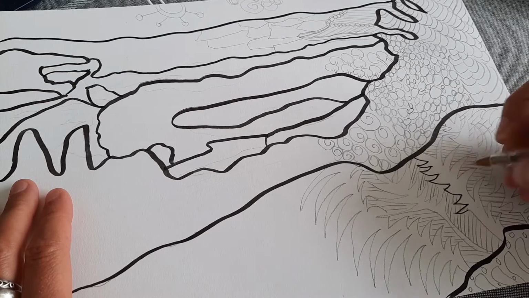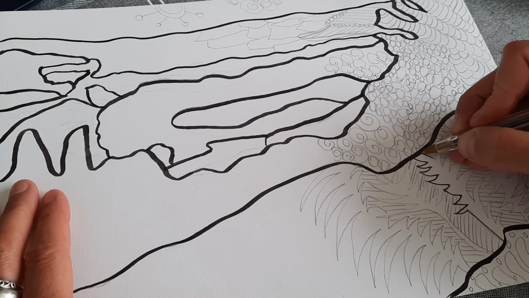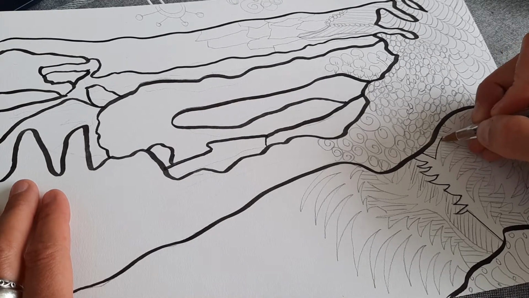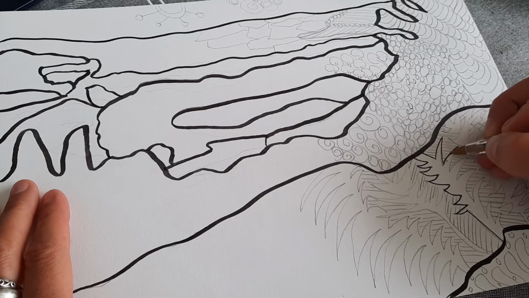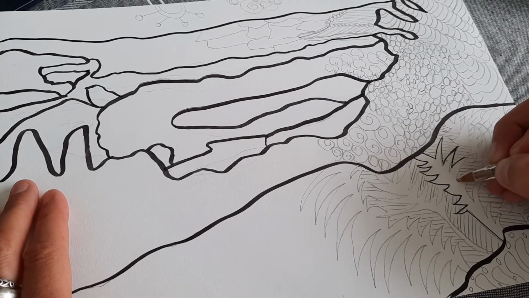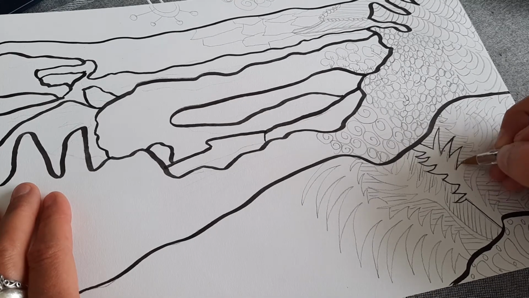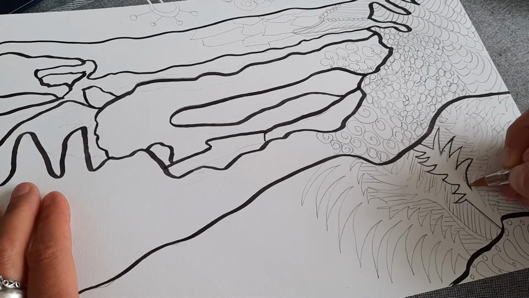If you've got one of those at home, that would work a lot better, because with a black fine liner, can you see, in order to make sure that my lines are solid, I'm having to go over them a few times. It's almost like I'm sketching with the black pen.